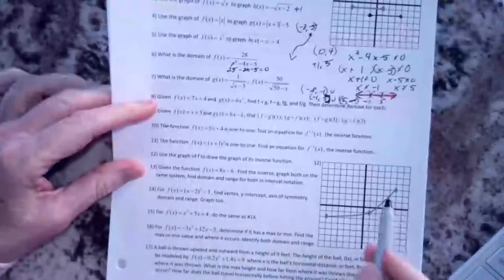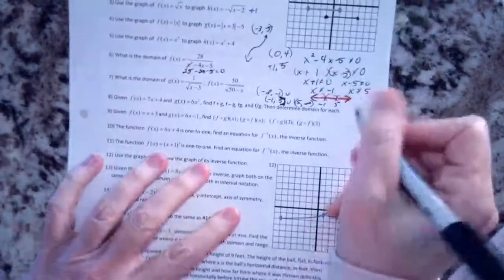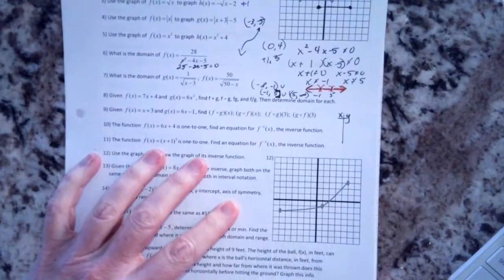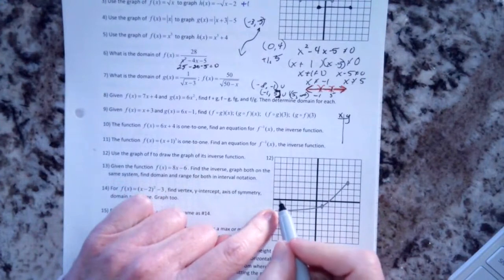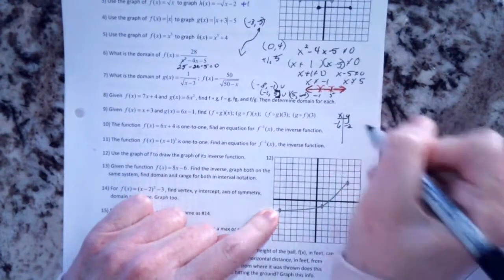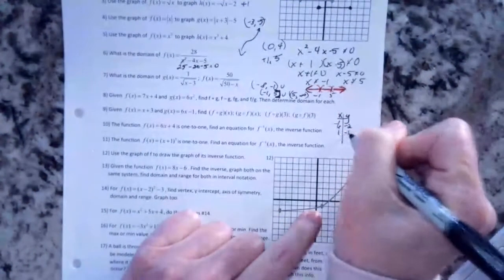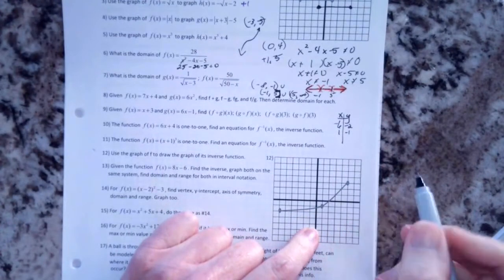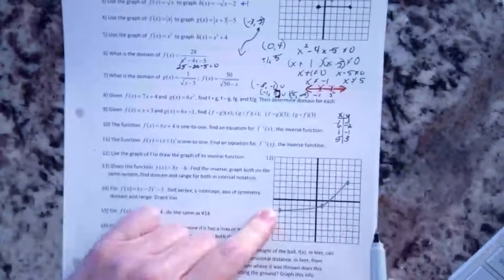Okay, continuing on inverses, use the graph of this to draw the graph of its inverse function. I think the easiest way to do this, for my brain, is to set up a t-table. I'm going to look at this point, that is negative 6, negative 2. I'm going to look at this point, that's 1, negative 1. And I'm going to look at that point, 5, 3. Okay, that's the function itself.